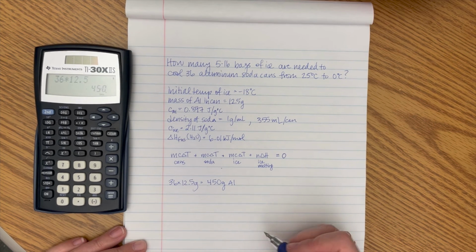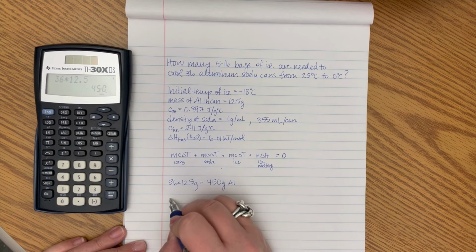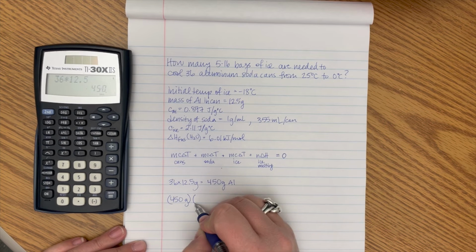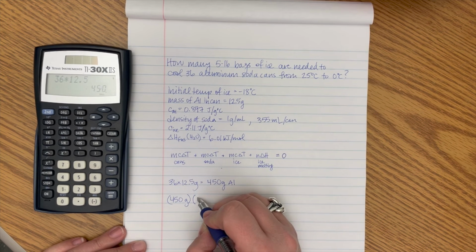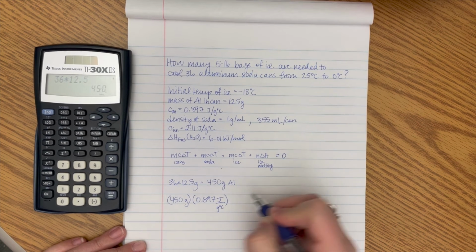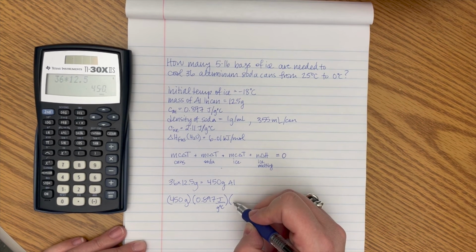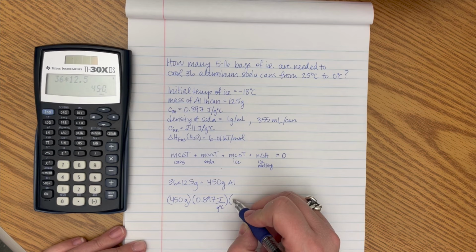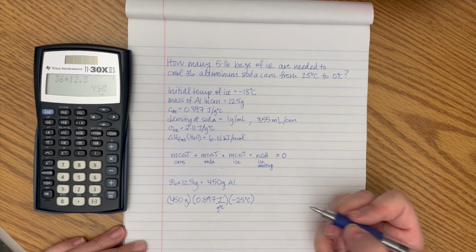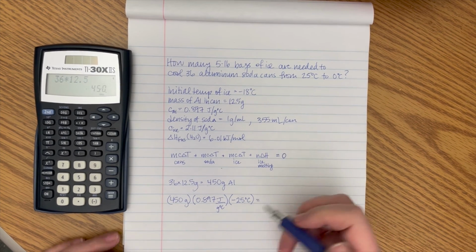They're going to end up at 0. So our m is going to be 450 grams. Our C for aluminum is 0.897 joules per gram degree Celsius. And our delta T is going to be final temperature 0, initial temperature 25, so minus 25 degrees Celsius. That is our MC delta T for the aluminum.